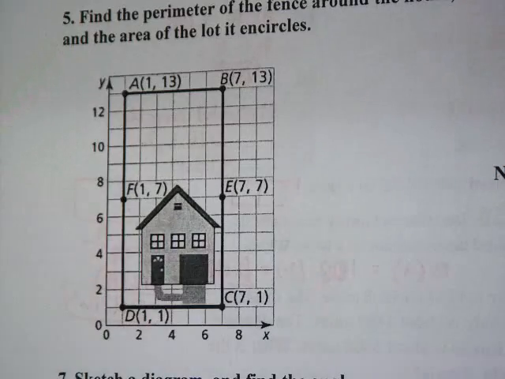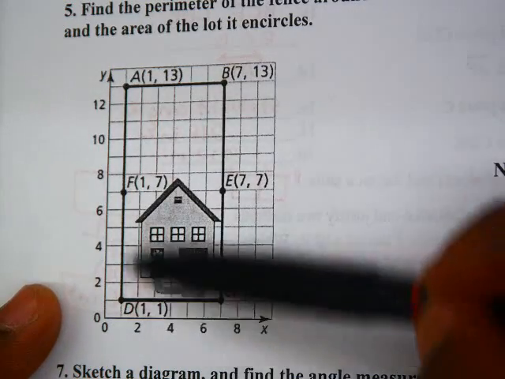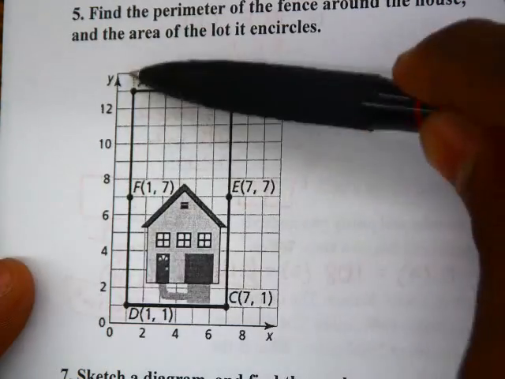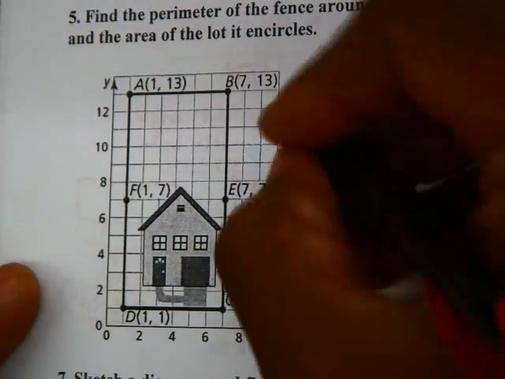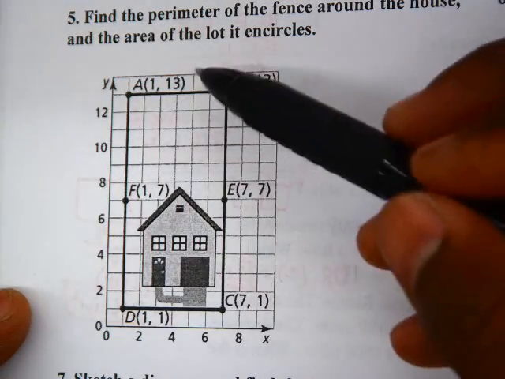Okay, so number 5, there's a house, and then there's a fence. I'm asked to find the perimeter of the fence around the house and the area of the lot it encircles. Let's start with perimeter. Perimeter is the distance around a shape. So here's my shape.